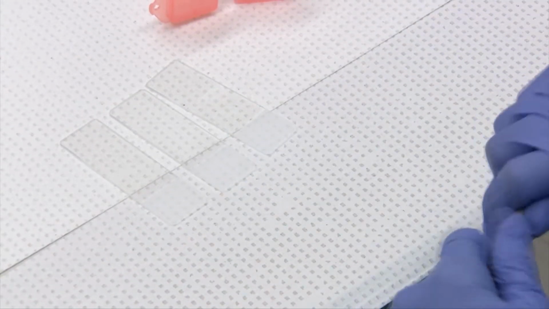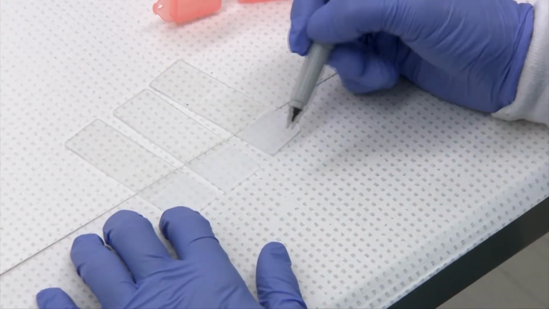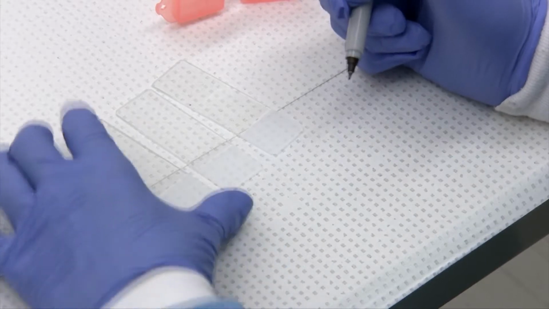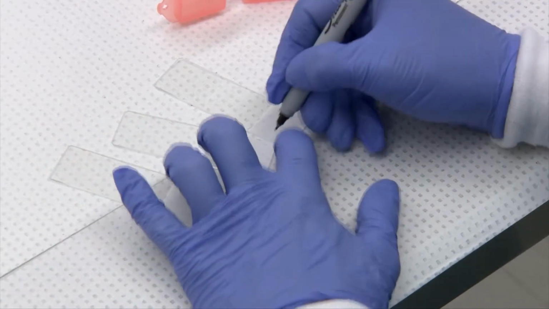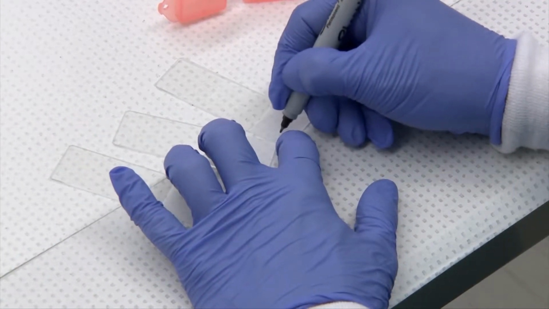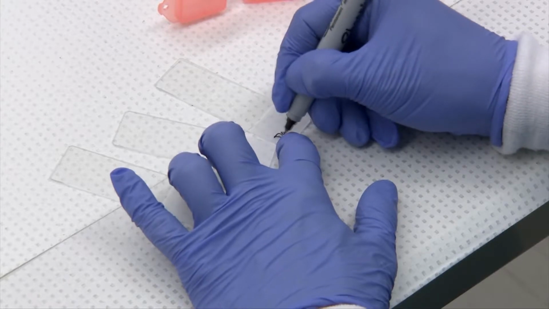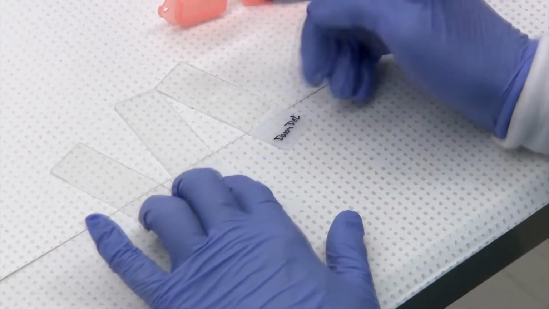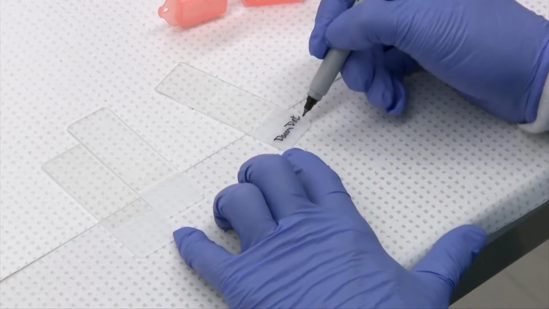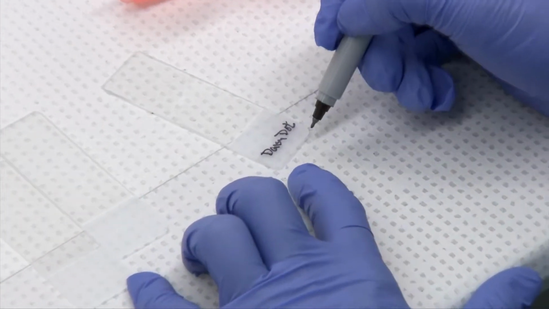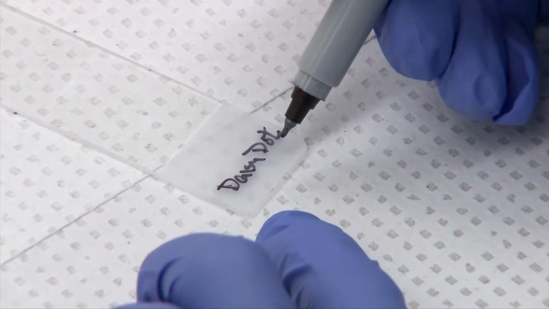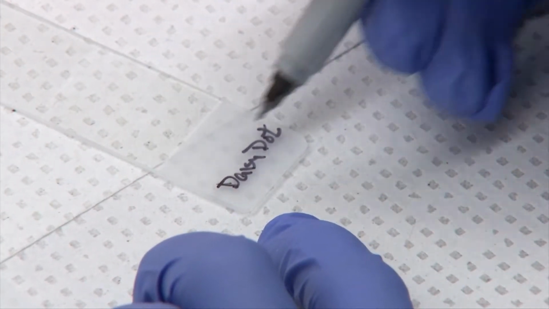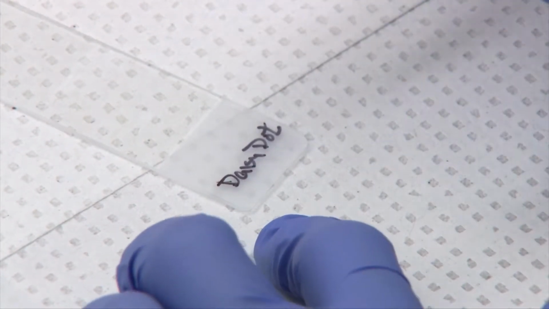Labeling your slides is important, obviously. So you want to identify who your patient is. So say, for example, this was Daisy Dot. You want to label your slide very close to the bottom of the frosted edge, and the reason for that is you just don't want it being interfered with by the stain.